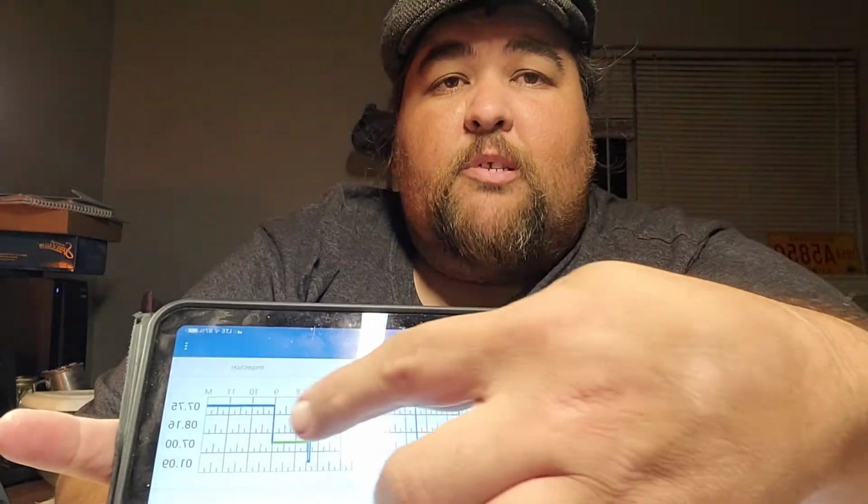Usually you're supposed to mark sleeper berth for that. Apparently I just marked off duty and then forgot to mark sleeper berth, which happens, you know. But that's kind of how it works. Your e-logs just keep track of what you do and where you're driving and where you're going automatically for you. So it's basically just a way for you to automatically keep track of your logs.